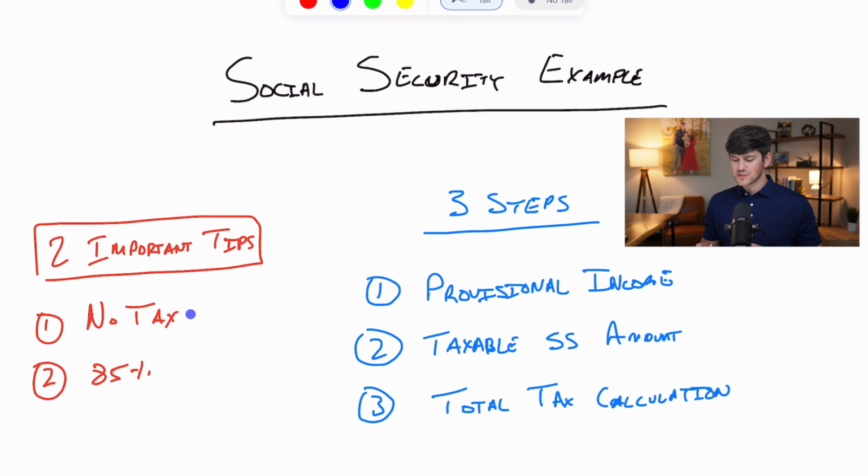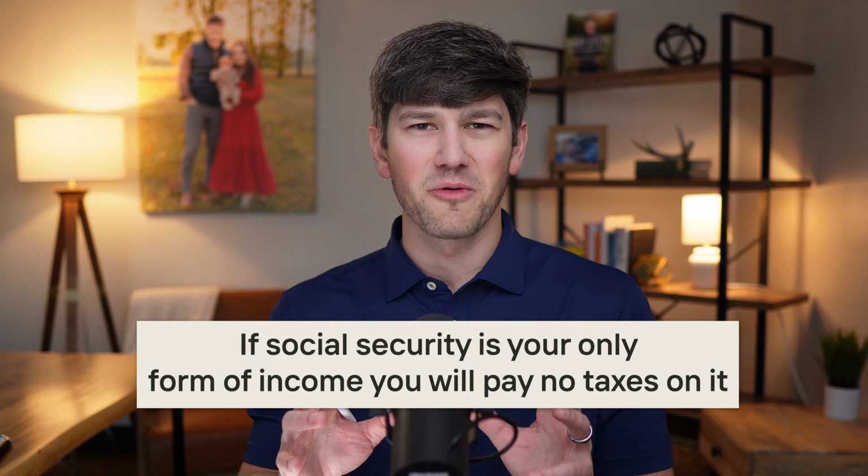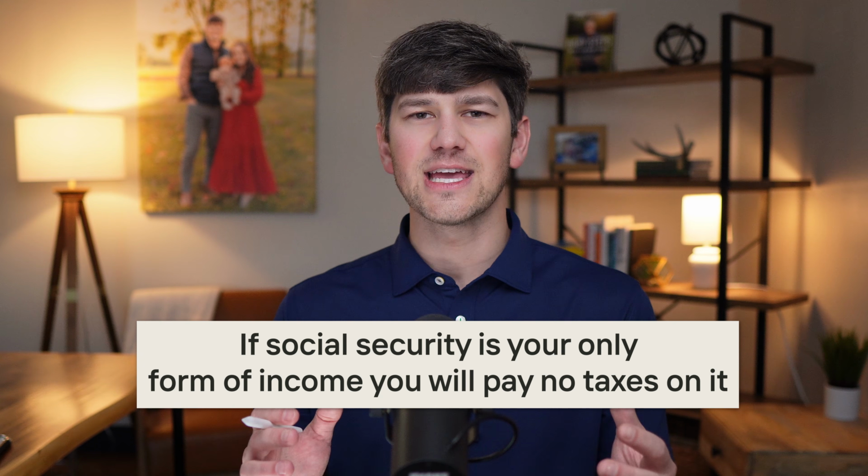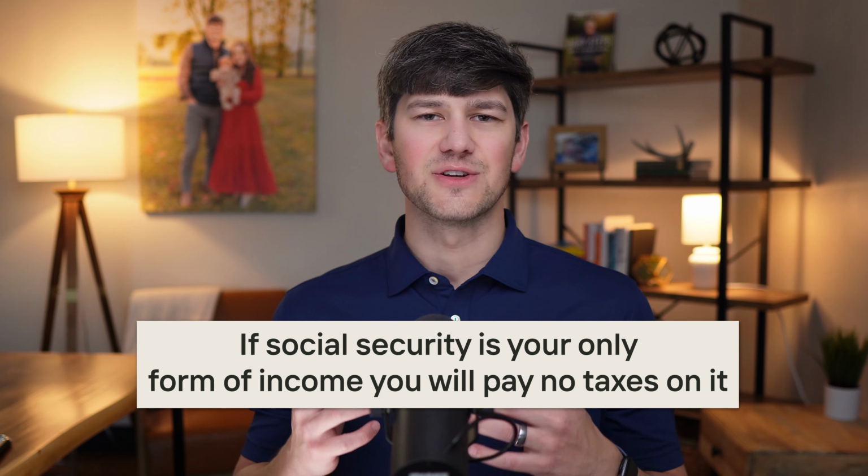Now, there are two important things you should know before we get started. The first thing is that you will not pay any tax on your Social Security income in retirement if that's your only source of income. So if Social Security is your only form of income, you don't have IRA distributions or earned income or a pension or anything else coming in, you're not going to pay tax on any of your Social Security.